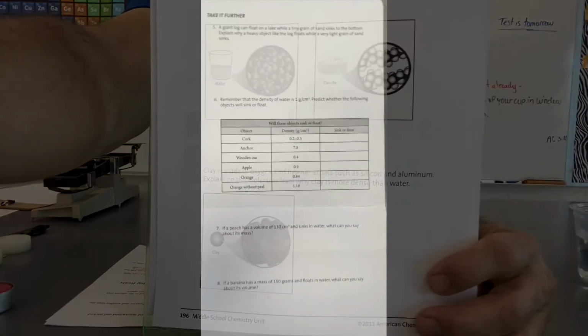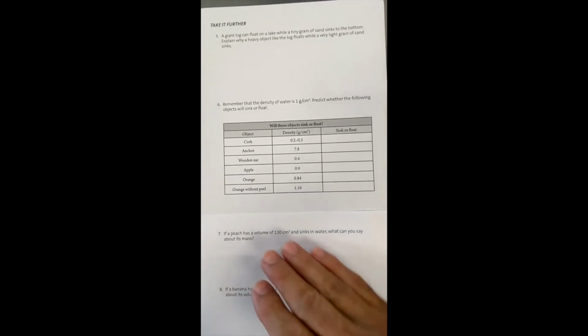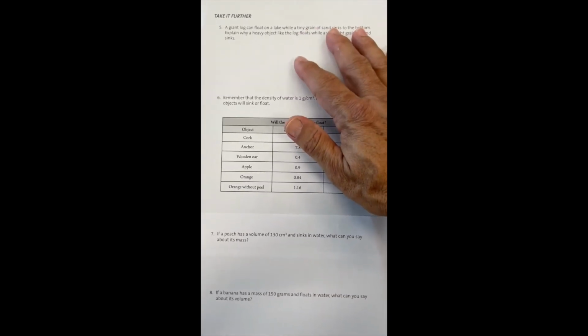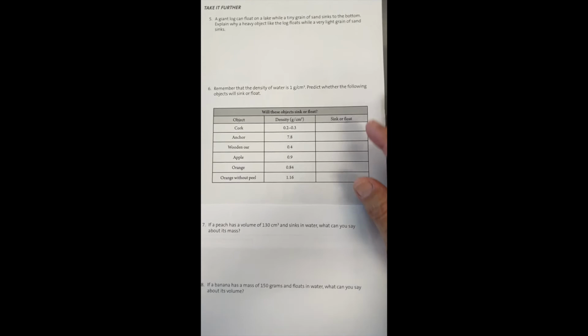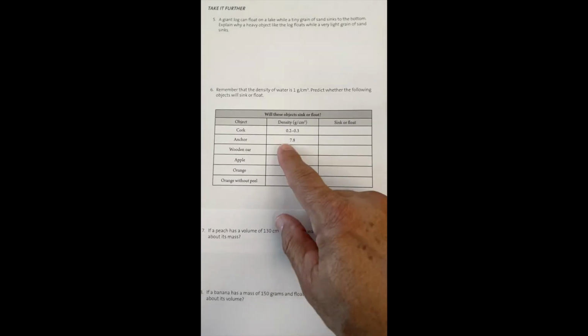All right, and this is the last section that we're going to do for this part of the lab. This is your activity sheet. This is actually the 2 pages of your activity sheet. So you have a question up here about a giant log can float on a lake while a tiny grain of sand sinks to the bottom. Explain why the heavy object like the log floats while a very light grain of sand sinks. So you got to think about that and then write your answer in the space here. This is set up as a CamiDoc so that you can just type right on there. On the table here, you are given densities of certain objects over here, and you need to predict whether they'll sink or float. So you can just write sink or float over here. And again, you can type that in as a Cami document.